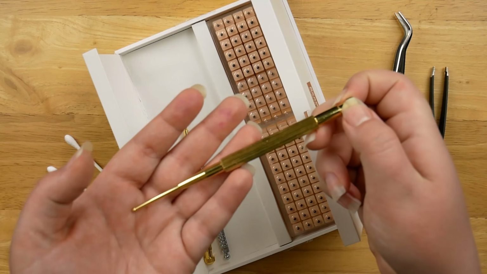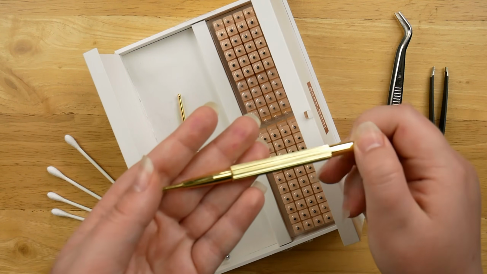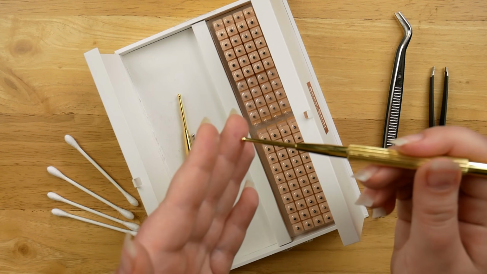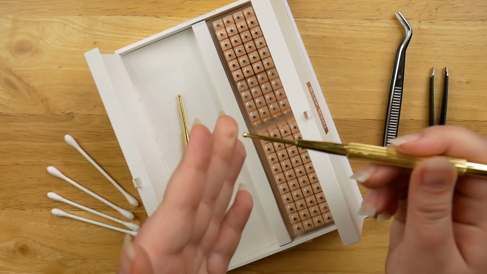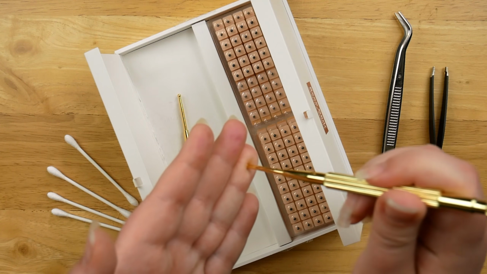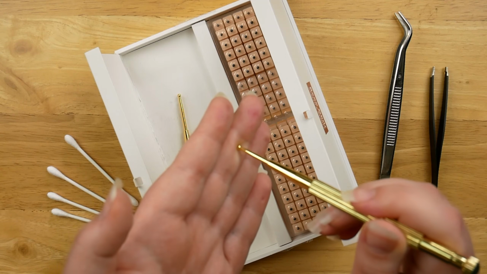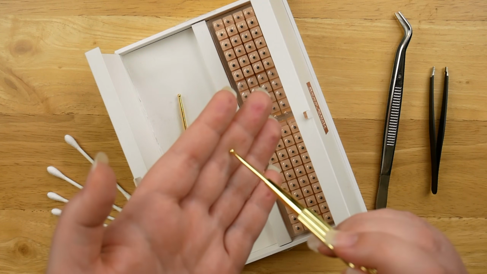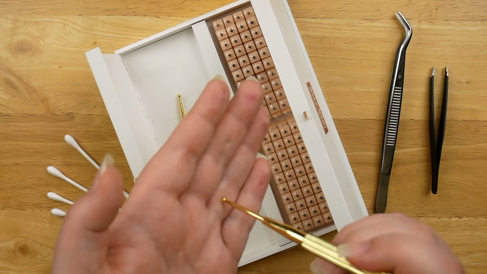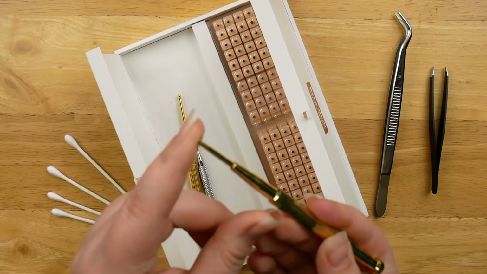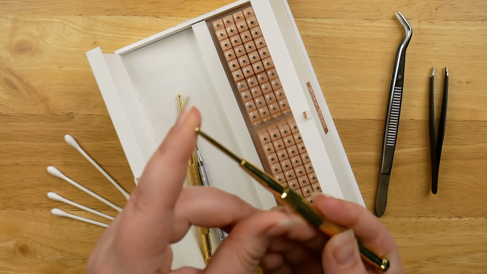We also have a couple of spring-loaded tools as well. When pressure is applied, it has a much greater force of stimulating the point.